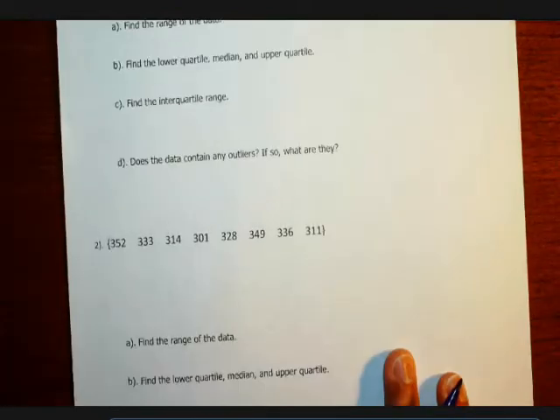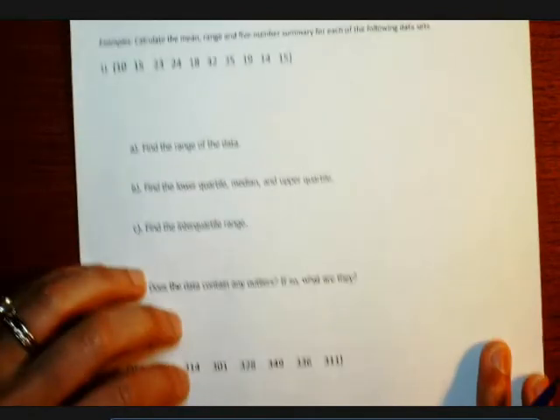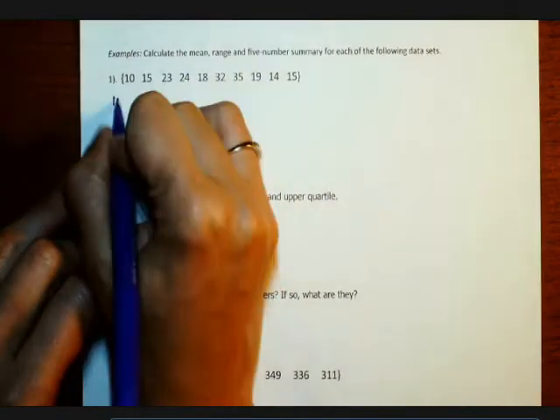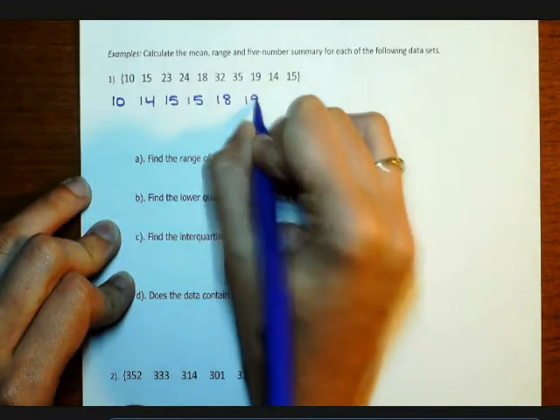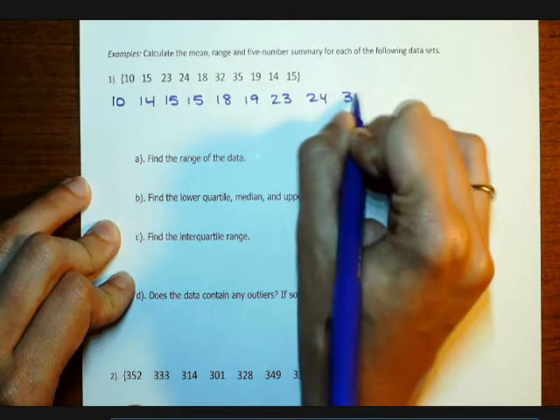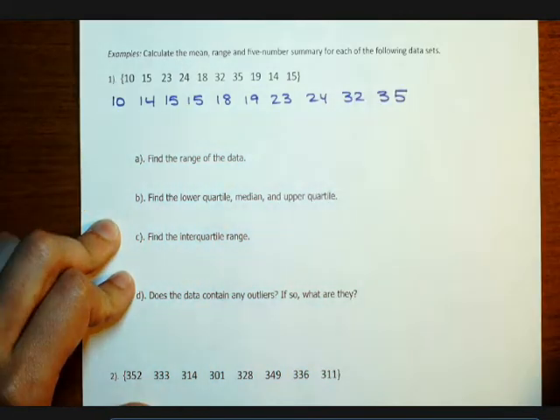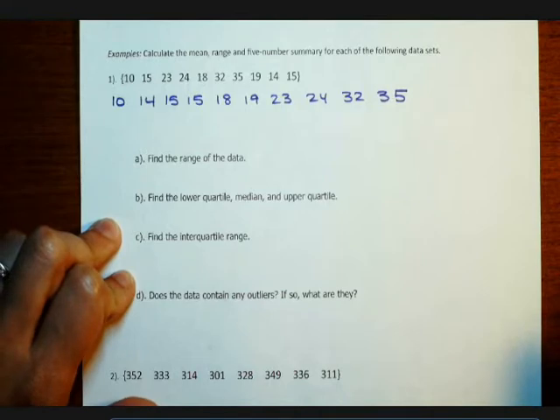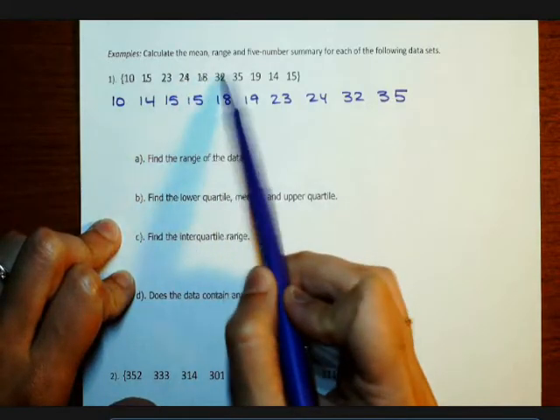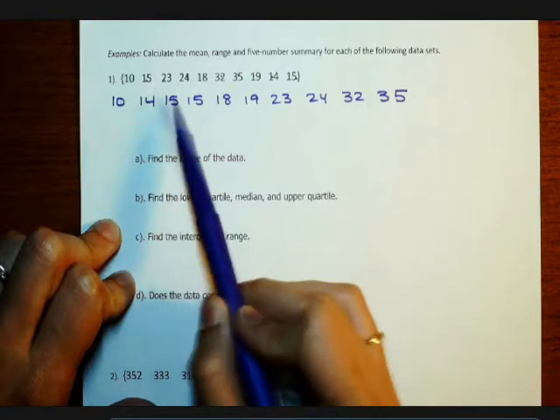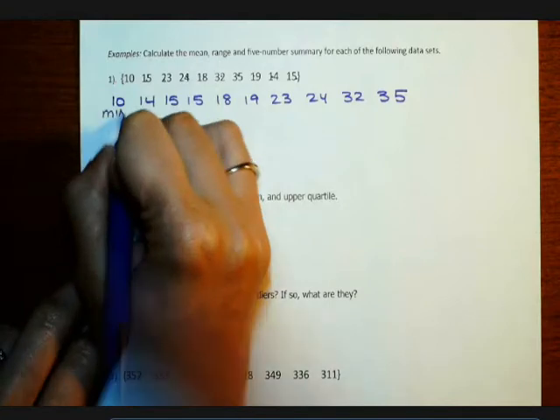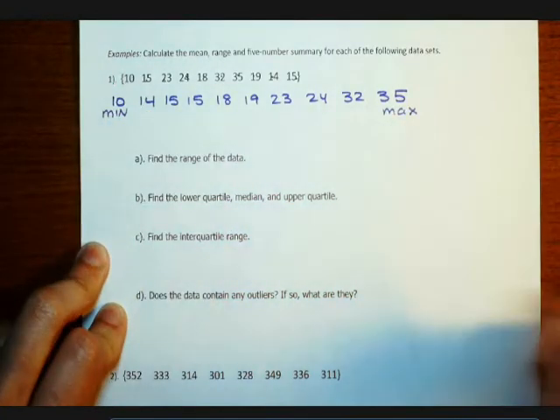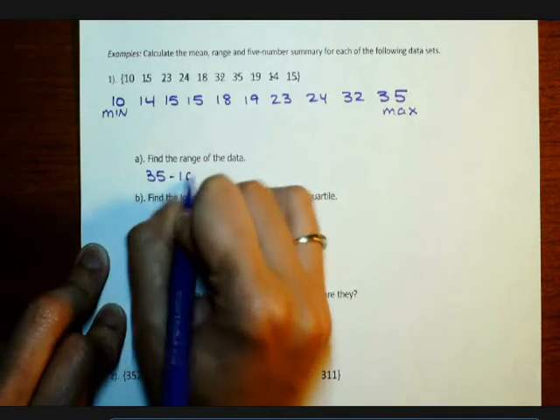So let's look at this first set of data. The first thing we want to do is make sure we order this data from least to greatest. It's always good to go back and check and make sure you have all of the data points. So we have 1, 2, 3, 4, 5, 6, 7, 8, 9, 10 elements. 1, 2, 3, 4, 5, 6, 7, 8, 9, 10 elements. So we can see here that our minimum value is 10, our maximum value is 35. Therefore, the range is the maximum minus the minimum. The range of this data set is 25.